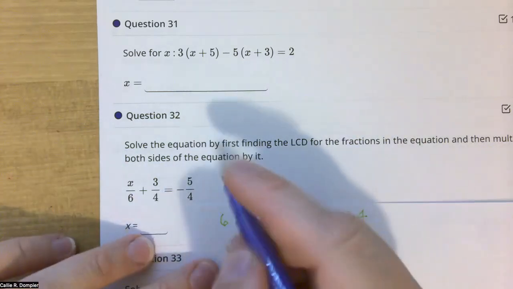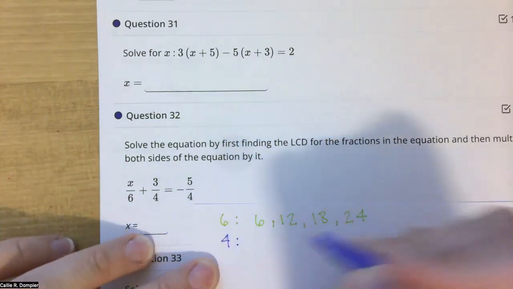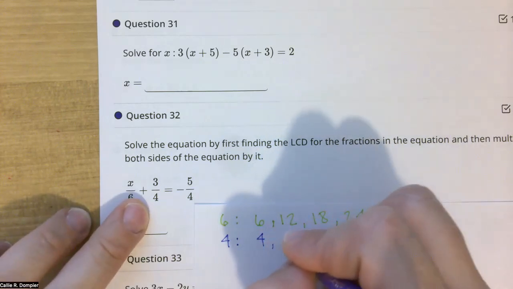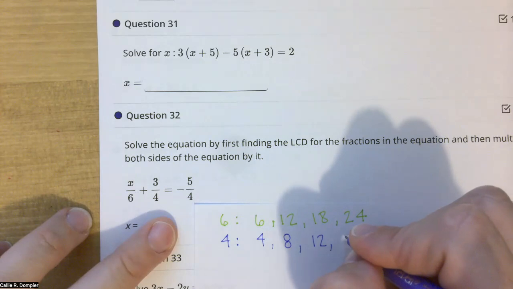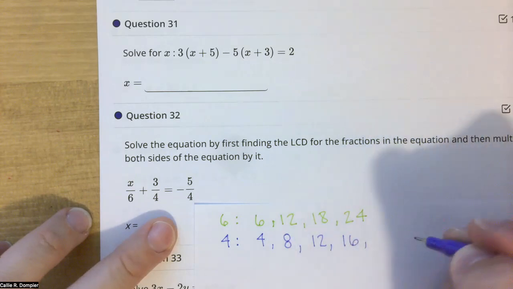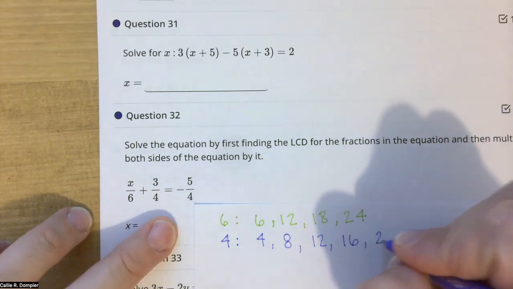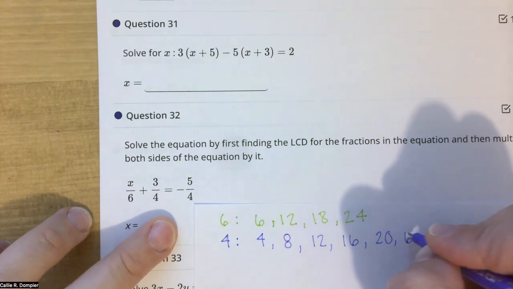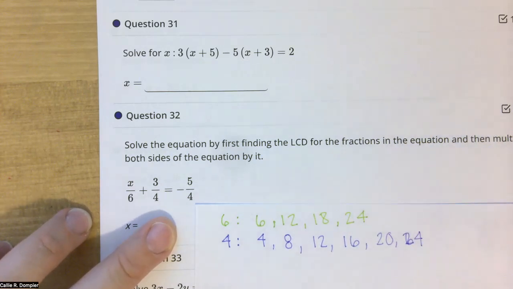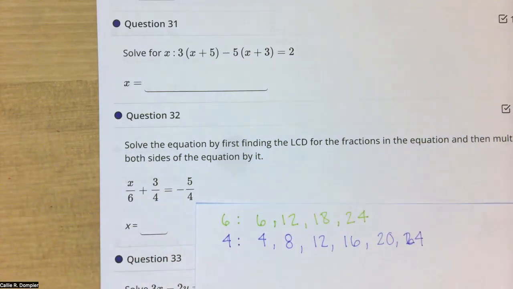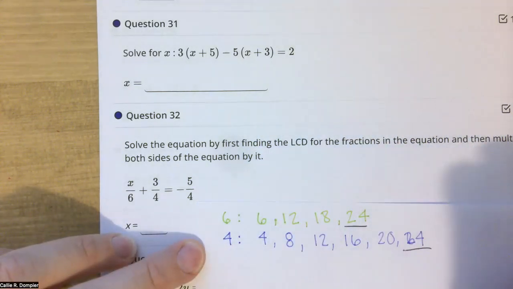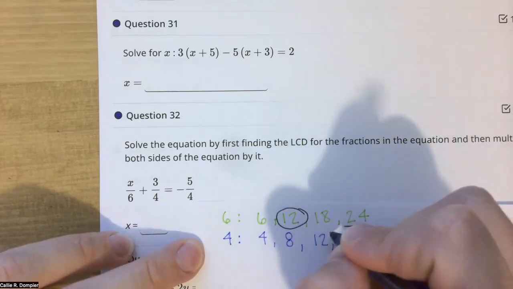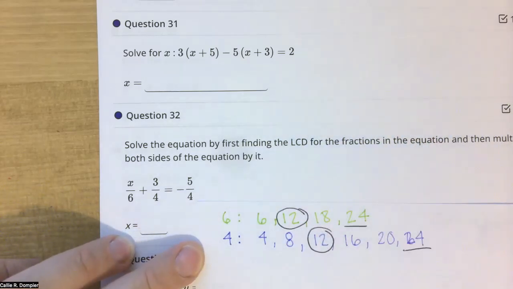The multiples of 4 are 4. 4 times 2 is 8. 4 times 3 is 12. 4 times 4 is 16. 4 times 5 is 20. 4 times 6 is 24. Good? All right, so we know that 24 is a common denominator because it is just 6 times 4. But there's an even smaller one in 12, okay?